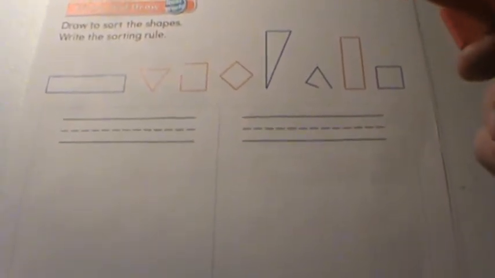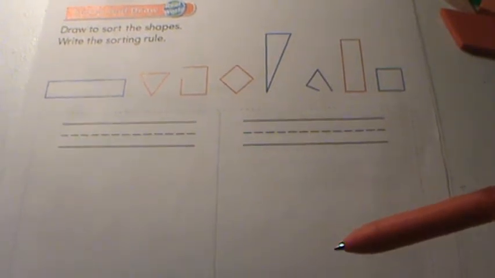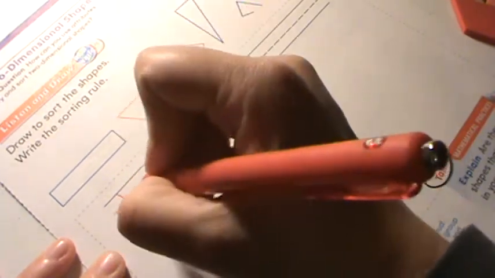So Devin wants to sort these shapes to show a group of triangles and a group of rectangles. So draw and write to show how Devin sorts these shapes. So if he wants to sort them by triangles and rectangles, we need to put what those rules are. What are we sorting them by? So over here is going to be triangles. And over here is going to be rectangles.